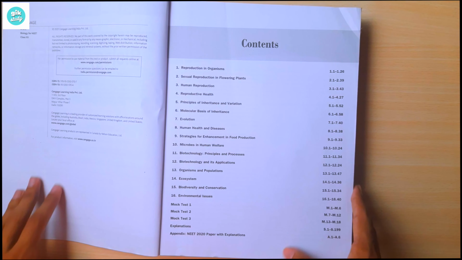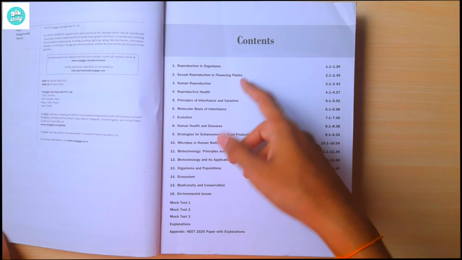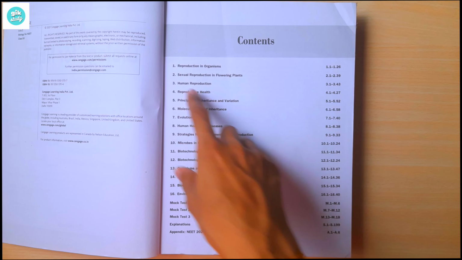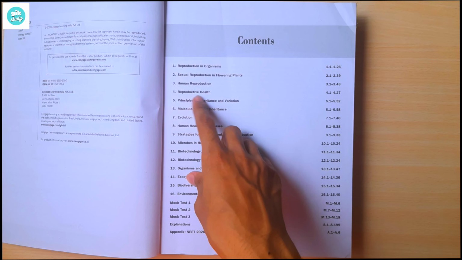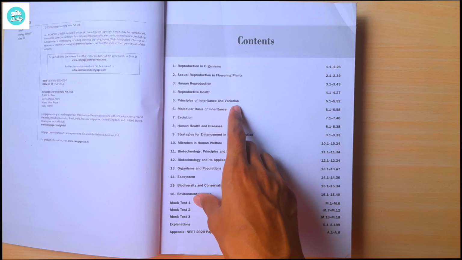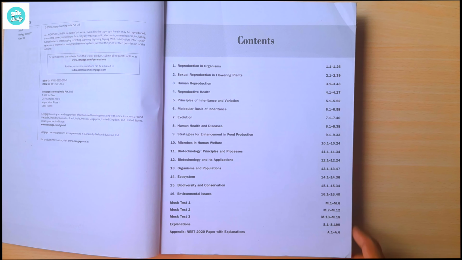Now here are the contents. The first chapter is reproduction in organisms, and the second chapter is sexual reproduction in flowering plants. Third is human reproduction. Fourth is reproductive health. Then principles of inheritance and variation, then molecular basis of inheritance. Then evolution, then human health and diseases. Then strategies for enhancement in food production, then chapter 10, microbes in human welfare.